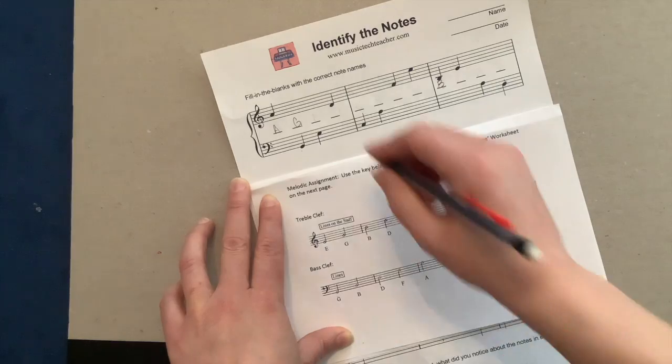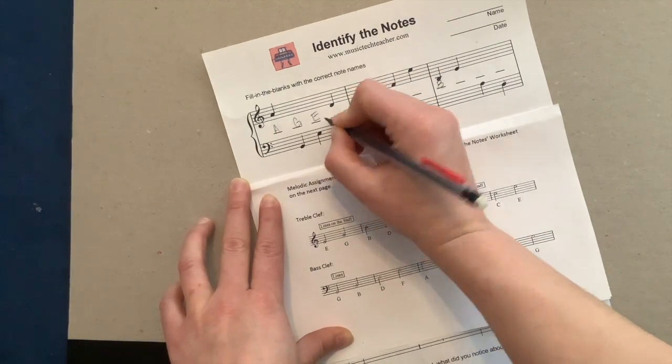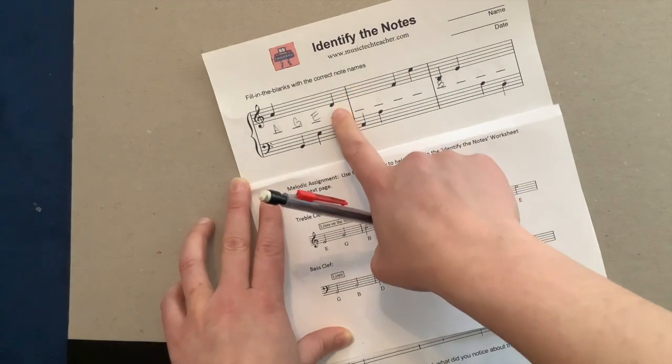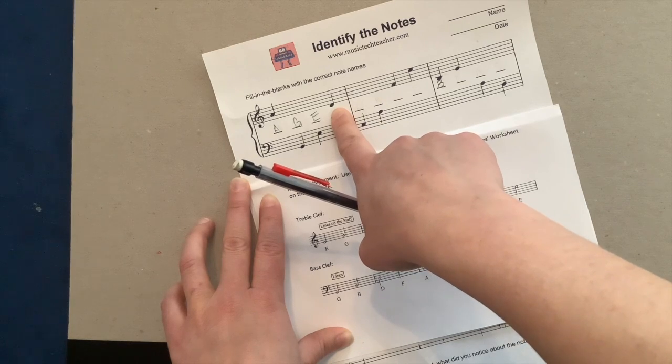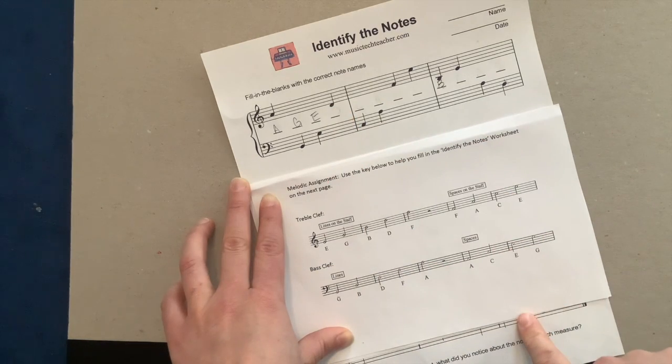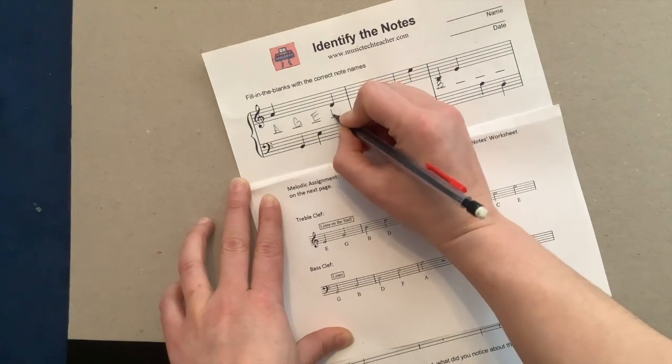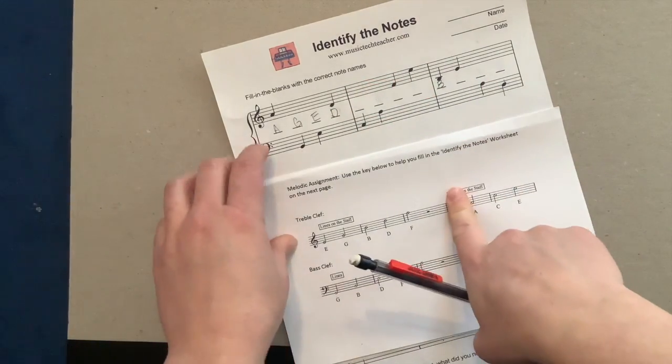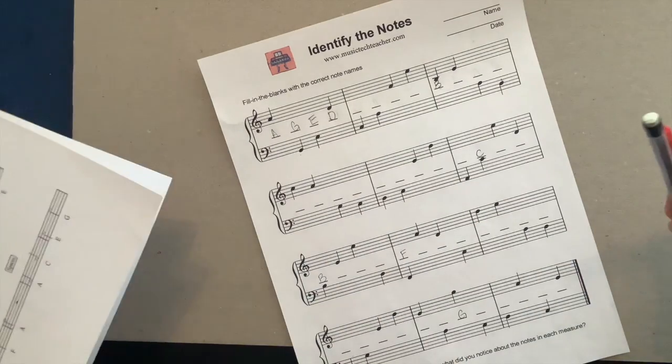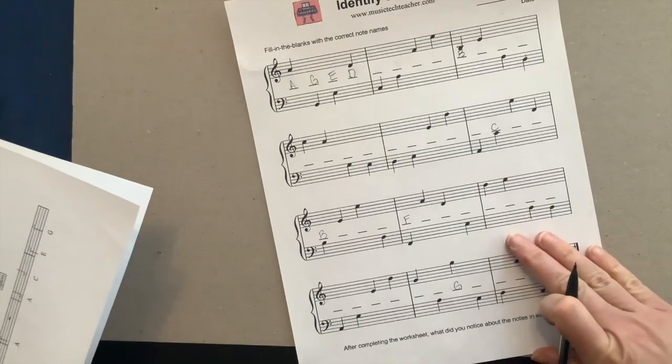1, 2, 3. Okay, that's E. And then we're back in the space up here. Oh, I just realized that that one is outside of the lines and spaces. Well, that one is D. Sorry, let me double check and make sure there's no other ones outside of the lines and spaces.